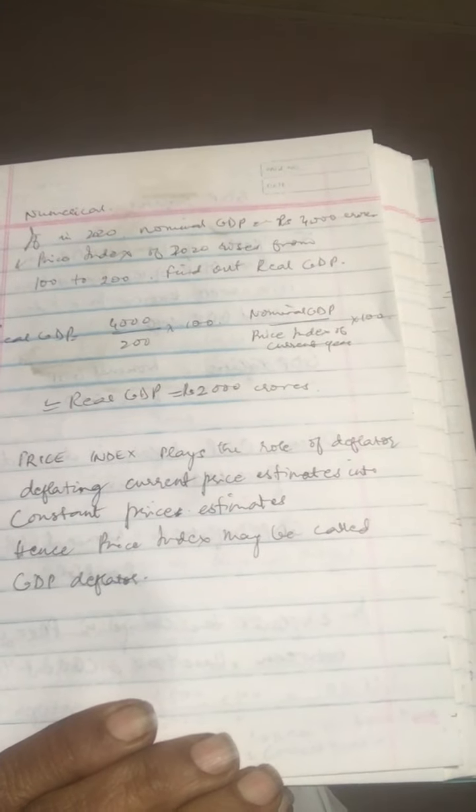So that was conversion. This is a small question that you get as a numerical conversion of nominal GDP into real GDP. You might get a question, and that is just for 1 mark. That is just to see if you understood your formula or not.